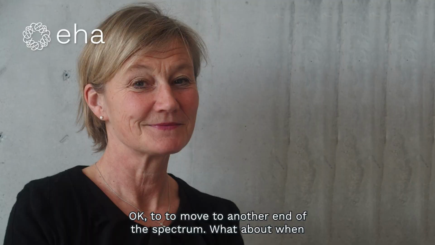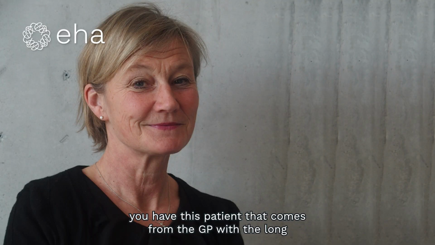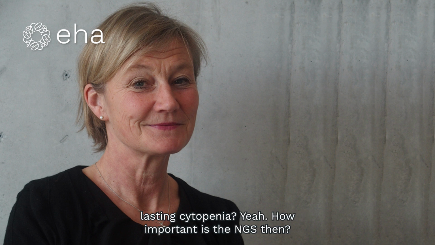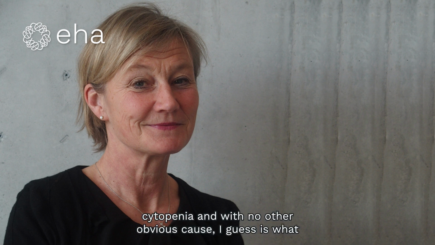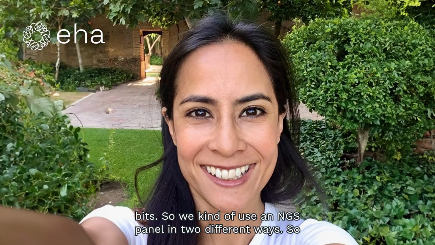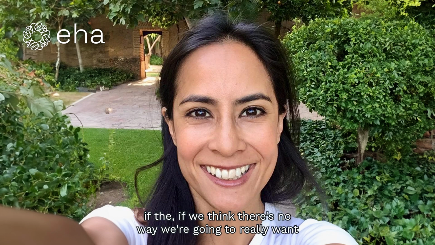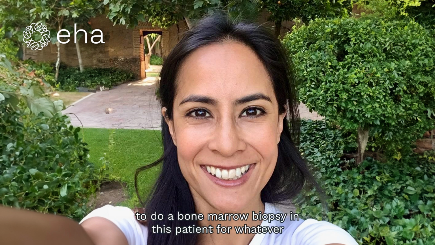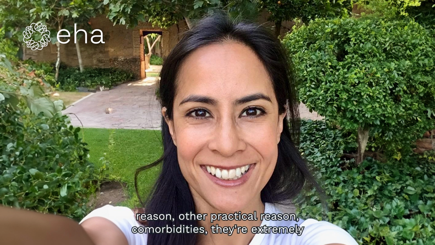And I think there it's also a challenge, because when you discuss with the transplanters, it's not really something they look into, whether there are P53 mutations or not. So, to move to the other end of the spectrum, what about when you have a patient who comes from the GP with a long-lasting cytopenia? How important is the NGS then? If it's an older person with a long-lasting cytopenia and no other obvious cause, the GP has been through all the other routine bits.